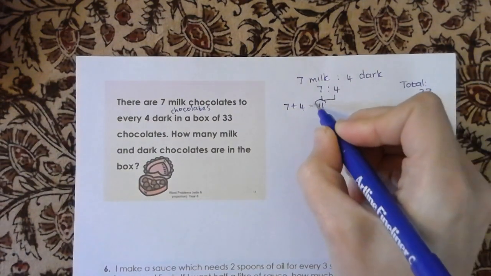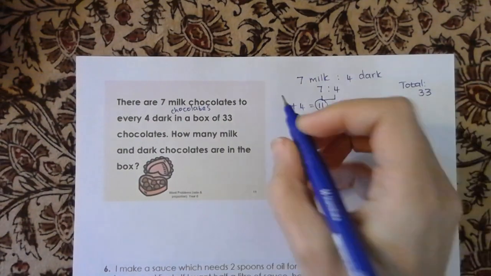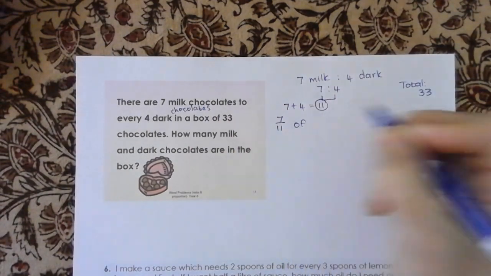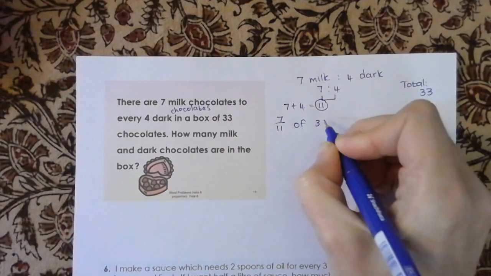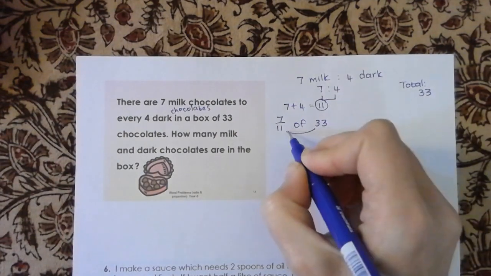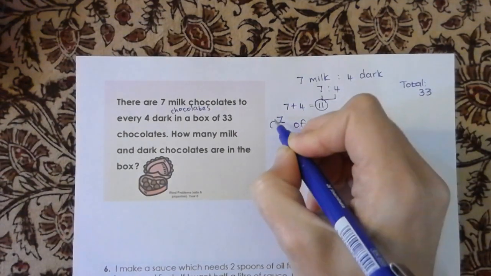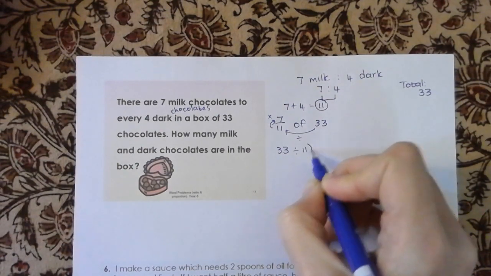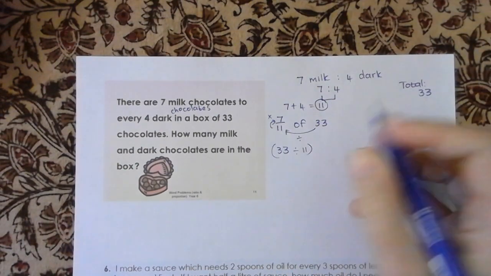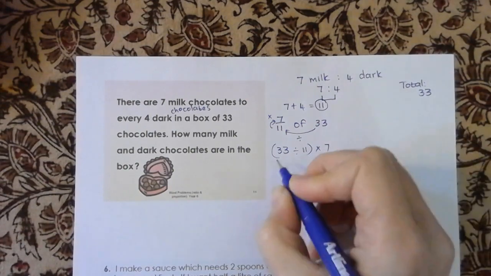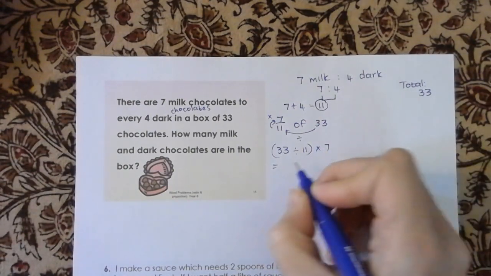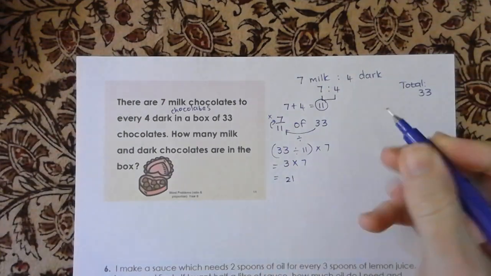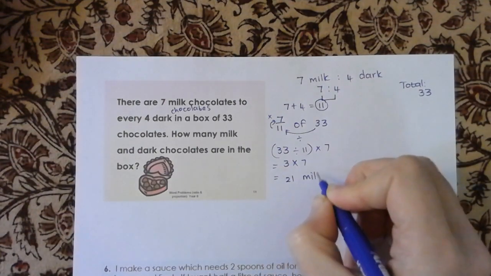So this is my denominator of the fraction that I need. So I'm going to say 7 over 11 of, and then you take the total, 33. Again, remember the method, divide and times. So 33 divide by 11, divide by the denominator, multiply with the numerator, times with 7. 33 divided by 11 is 3 times 7, and then you get 21. So this is 21 milk chocolates.